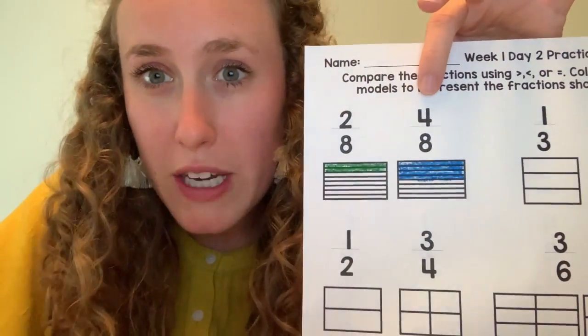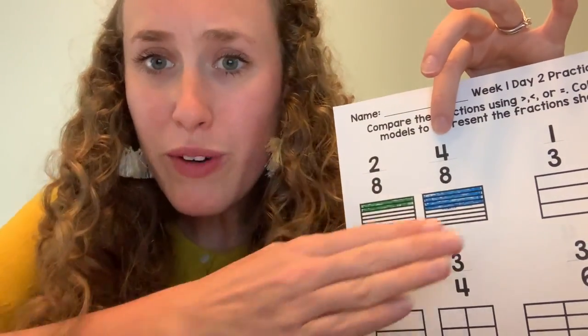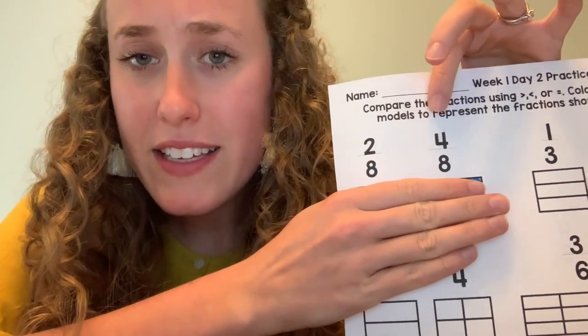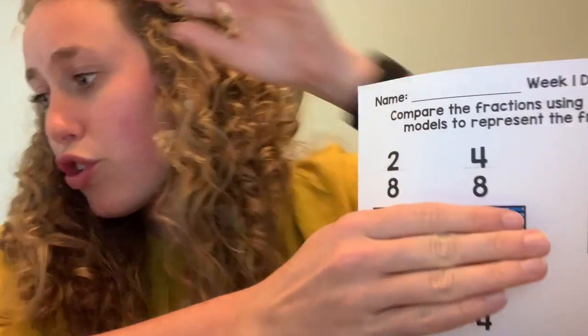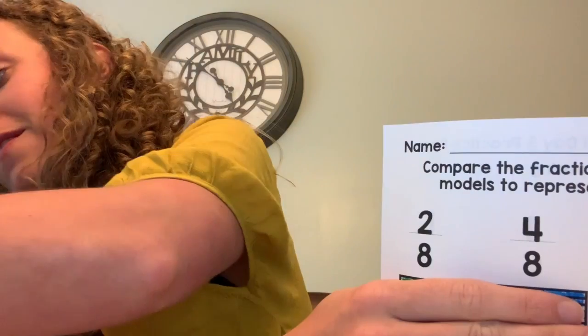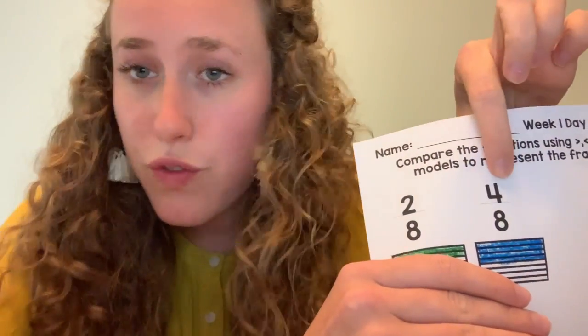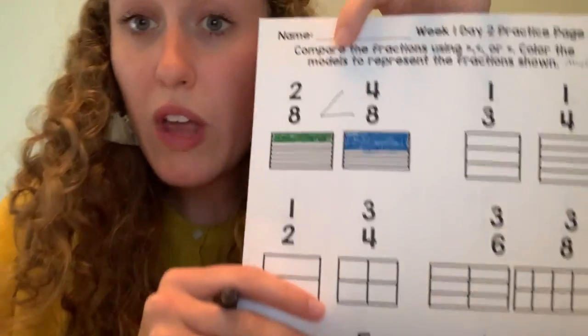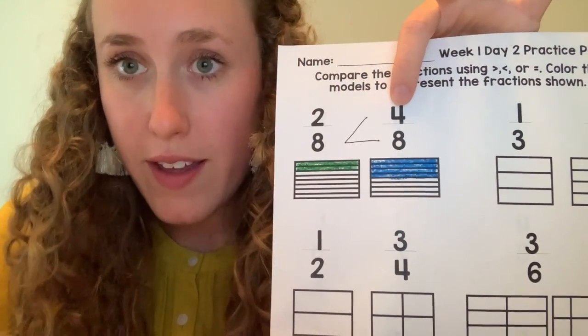Now, just looking at these two pictures, which one is obviously larger, right? 4/8. But we don't even have to look at the picture, my friends. These two fractions have the same denominator, 8ths and 8ths. Well, are 2/8 or 4/8 going to be larger, right? Of course 4/8 is. So let's draw our symbol. Alligator eats the bigger fraction. And here's how we read it. 2/8 is less than 4/8.